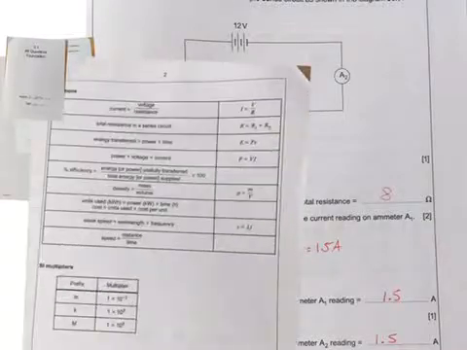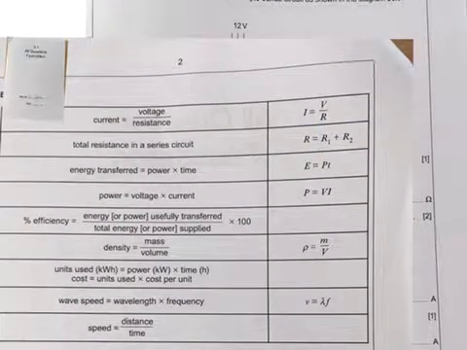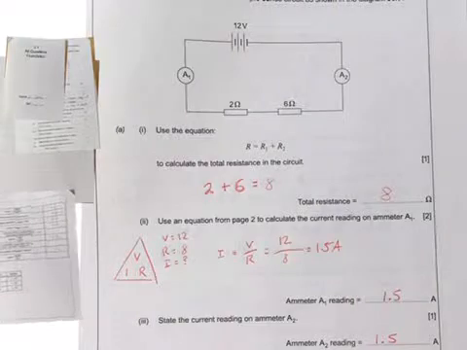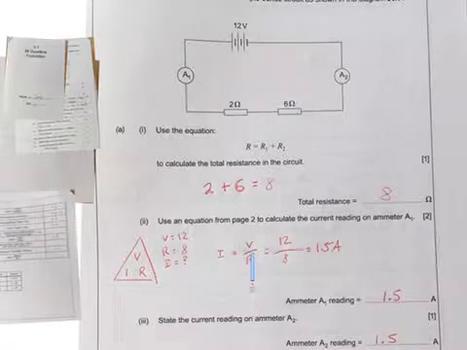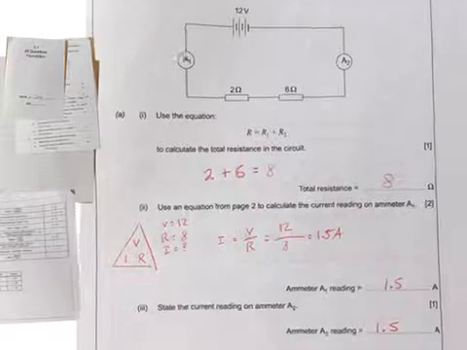You can get that there. There is the top one, look. And lucky enough, it's already arranged for us, I equals V over R, but sometimes we need to rearrange it because we might have to look for another one. And the way we do that is because V is already on the top of R, V stays at the top and we put it in this triangle. So then fill in the blanks, voltage is 12, resistance is 8, I come up with 1.5 amps.